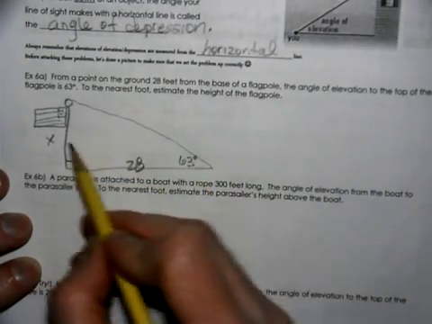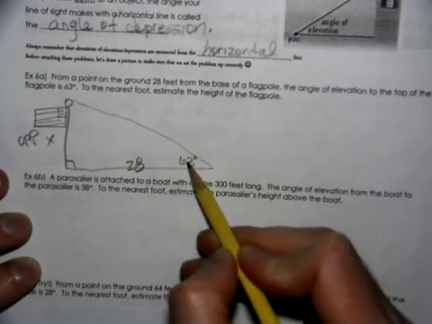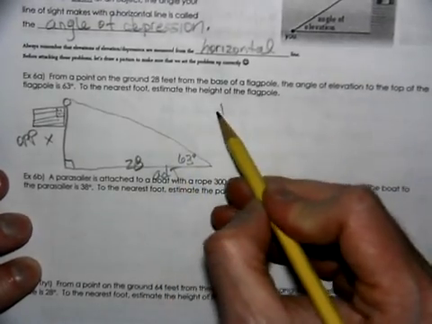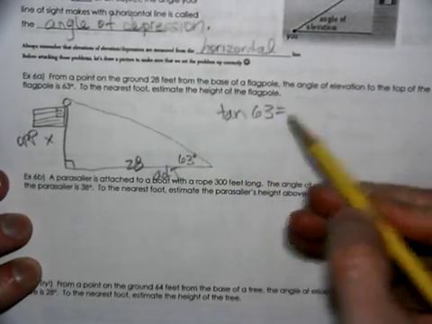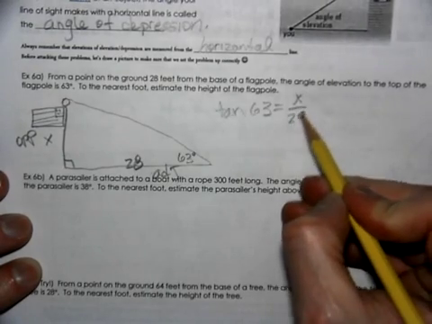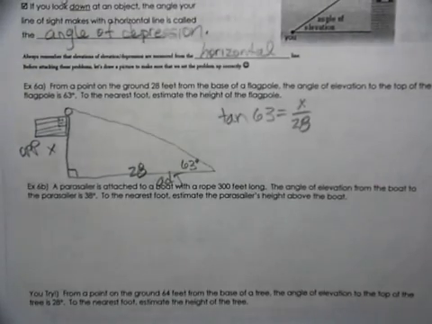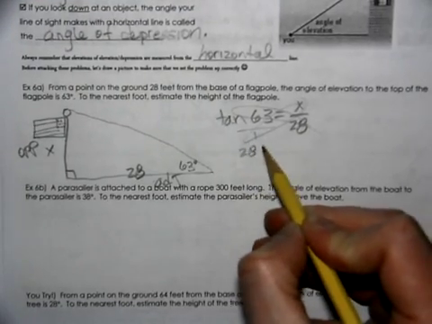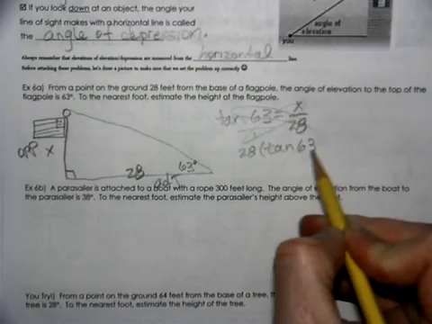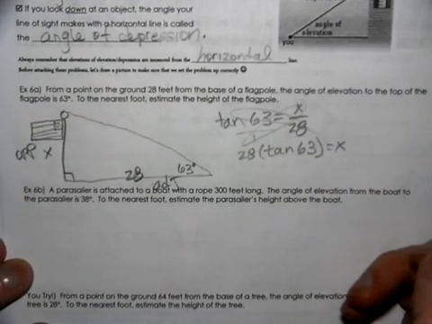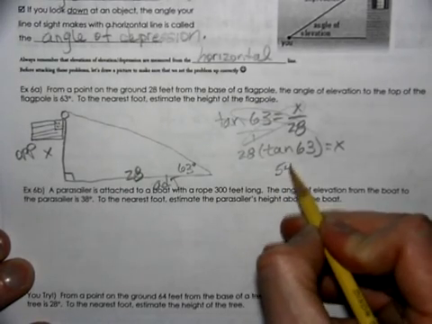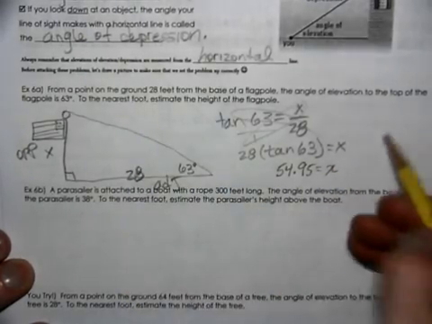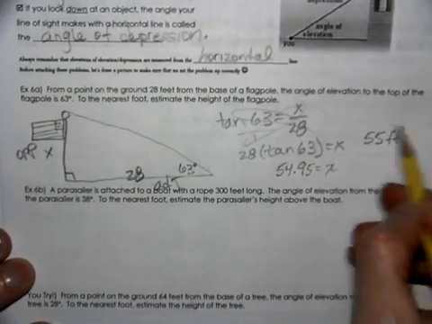So looking across from the 63 is our opposite side. The other leg next to the 63 is called the adjacent side. So SOHCAHTOA tells us that we're going to use tangent of 63 equals the opposite over the adjacent. So we'll put it over 1, we'll cross multiply. So that gives us 28 times the tangent of 63. That equals x, which using our calculator is 54.95. So rounded to the nearest foot, we would be at 55 feet.